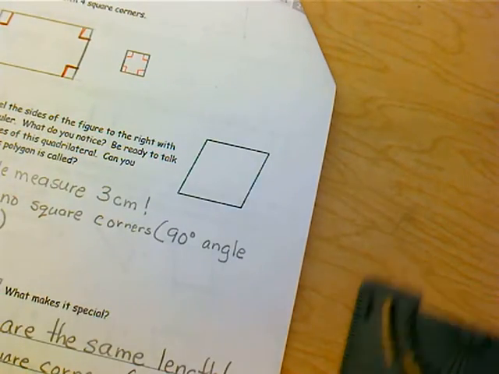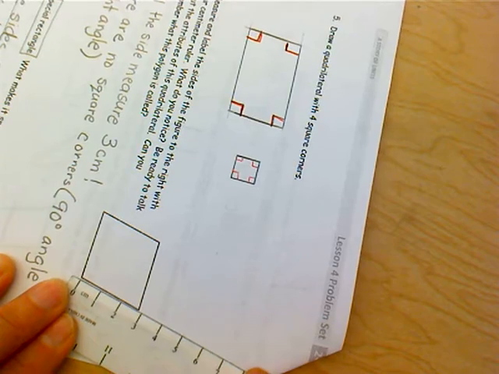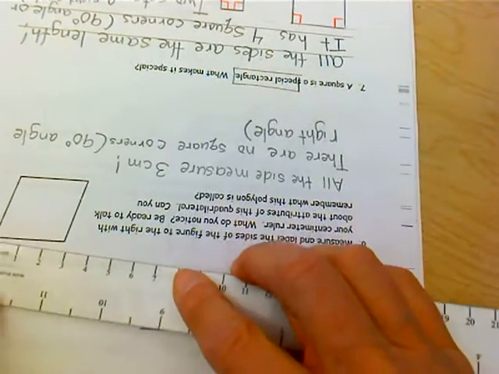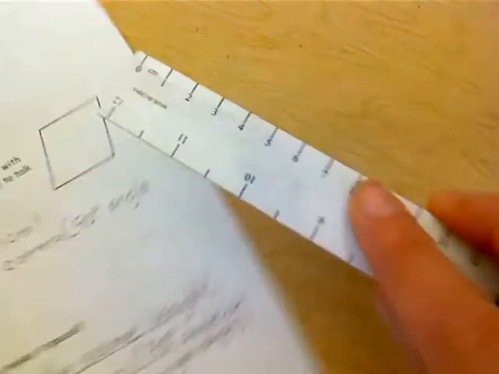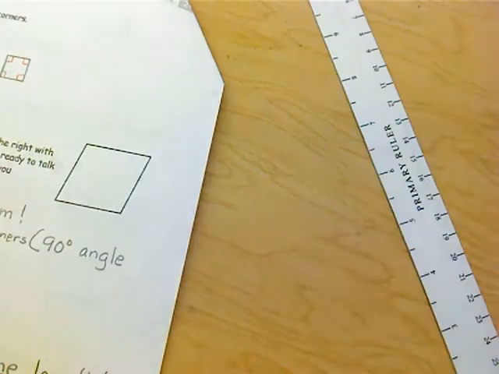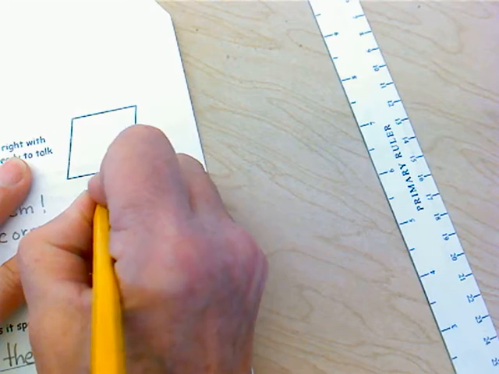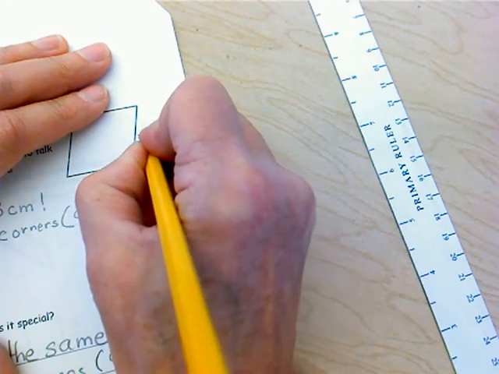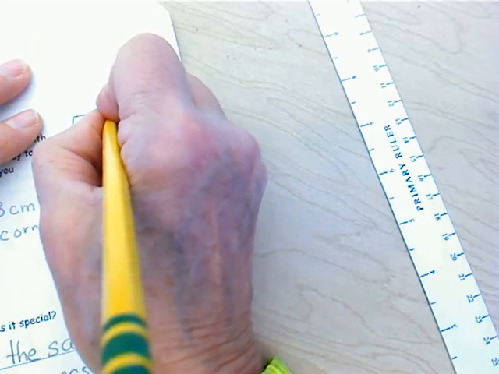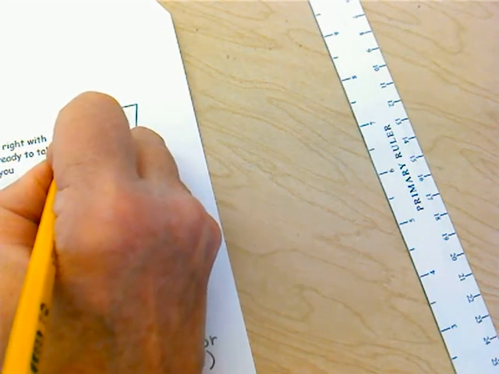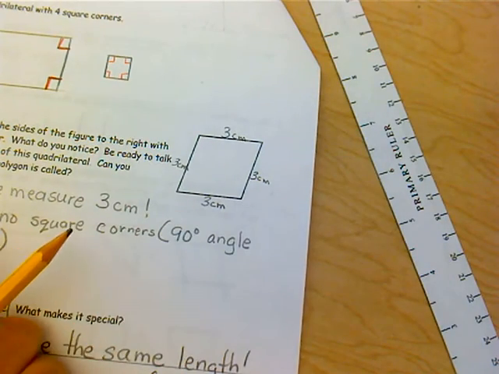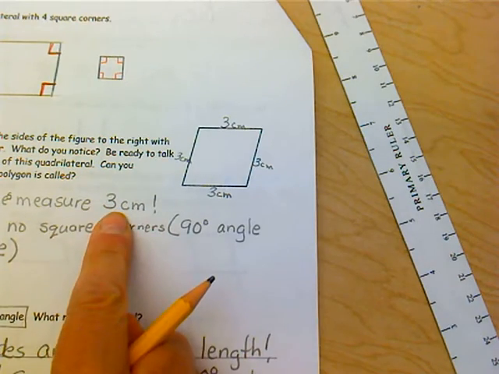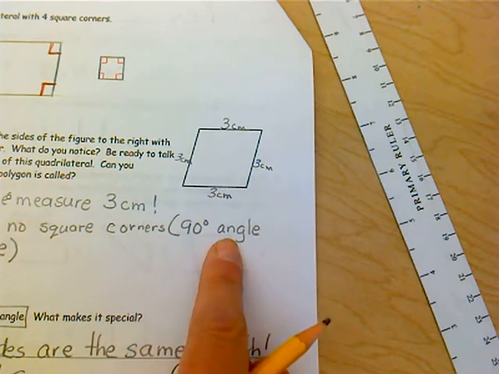So I'm going to do this with you just because I want you to see that this side measures 3 centimeters. You see that? This side measures 3 centimeters. This side, 3 centimeters. And this side, 3 centimeters. So each of these sides is 3 cm for centimeters. All right, now, so each of the sides measures the same, so all the sides measure 3 centimeters, and there are no square corners or right angles.